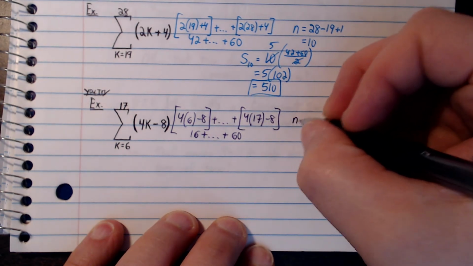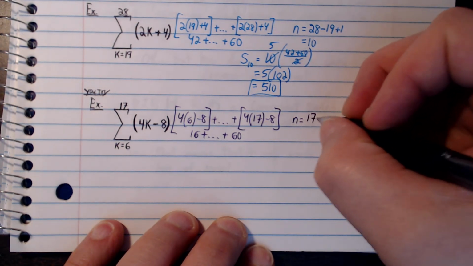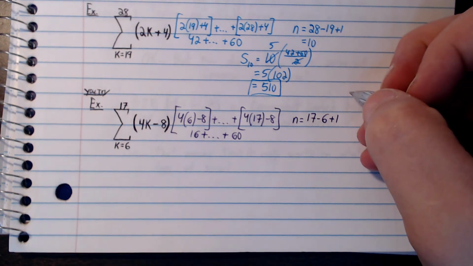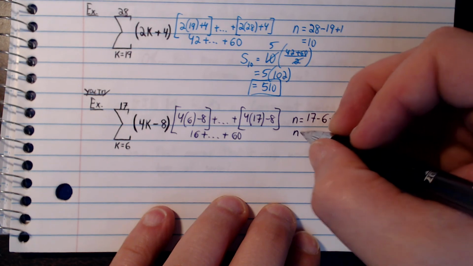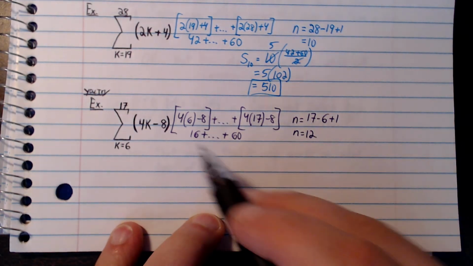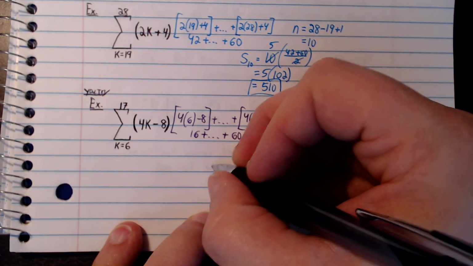Then we need to find our n value. 17 minus 6 plus 1 gives us 12. So these are all the numbers that we need for our summation formula.